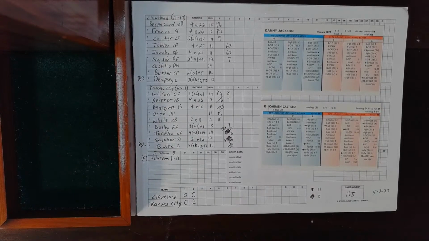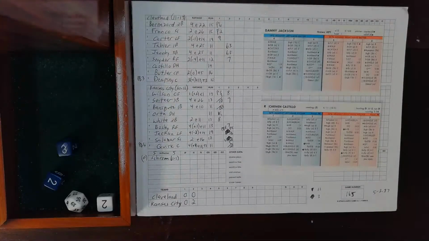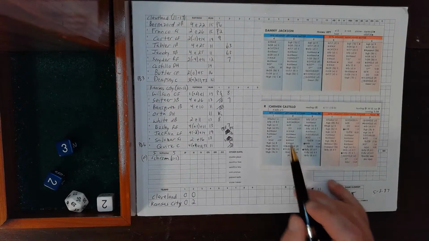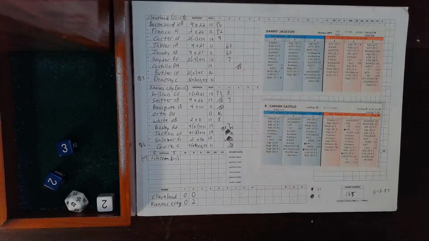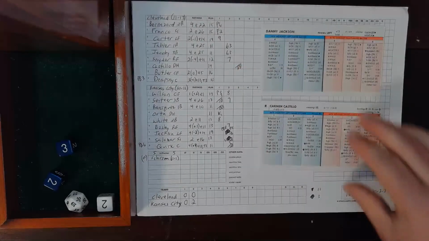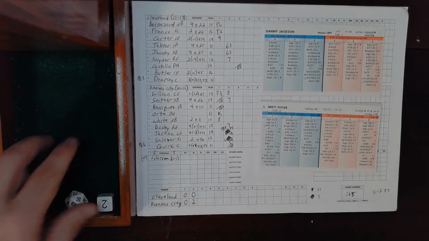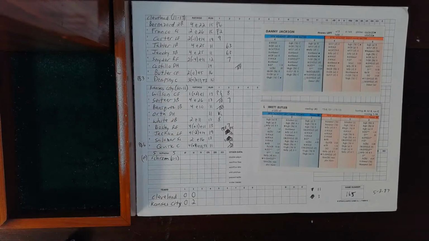Carmen Castillo, .273 average, 2 homers, 4 driven in. 2-5, and that's going to be a leadoff walk. First base runner for Cleveland. Castillo is not going to be held. He's not a threat to go anywhere. Here's Brett Butler. He had been injured quite a bit. He's only got 22 at bats, but he is hitting .409. No homers or runs batted in, but he was injured much of the season. Just getting his legs back under him.